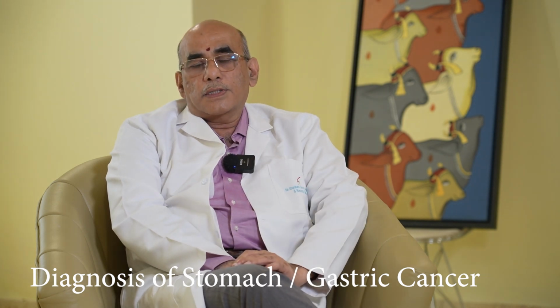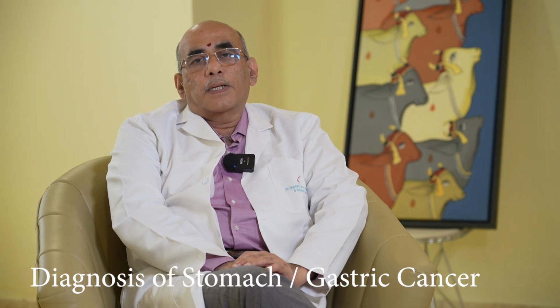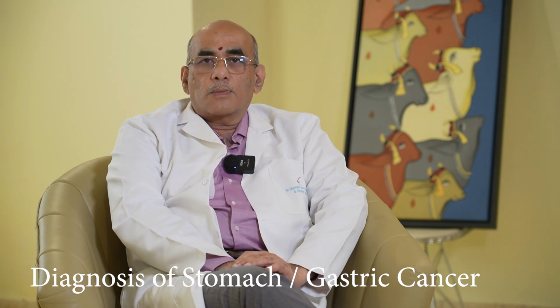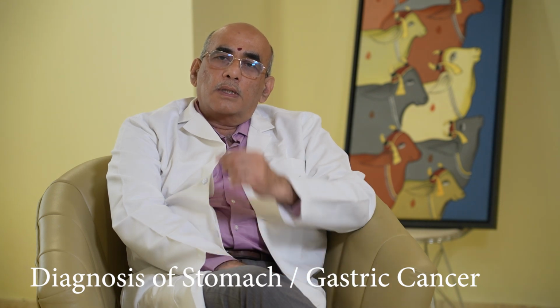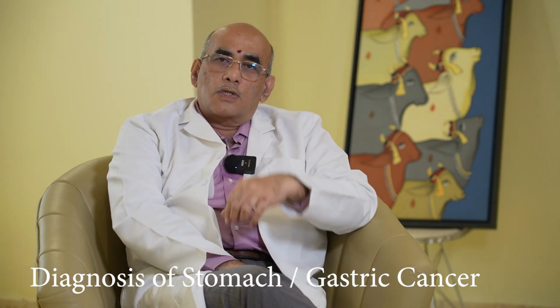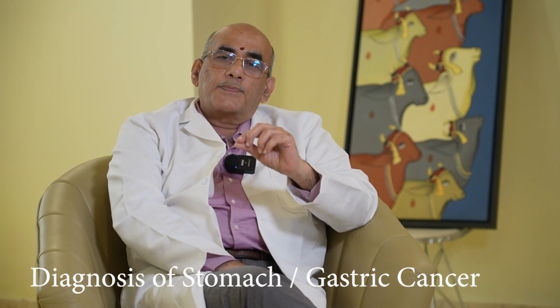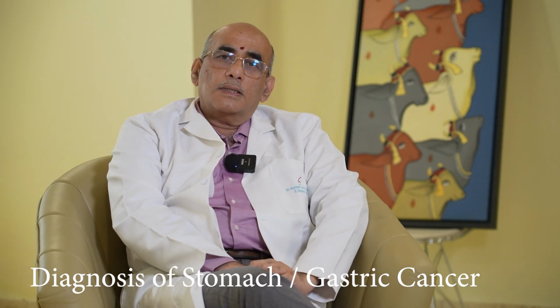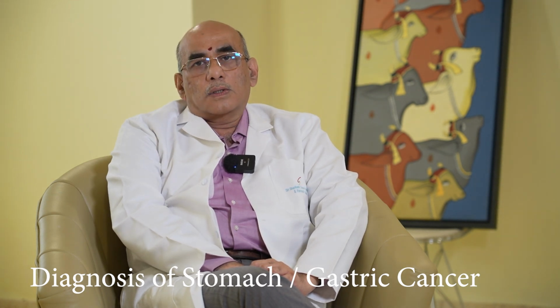GI Endoscopy. It's an outpatient procedure where we take the patient on an empty stomach early in the morning and put a tube into the stomach via the esophagus and look at the stomach. If there is a growth, what is the type of growth, the size of the growth, the extent, all that is ascertained, and multiple biopsies are taken from the growth.